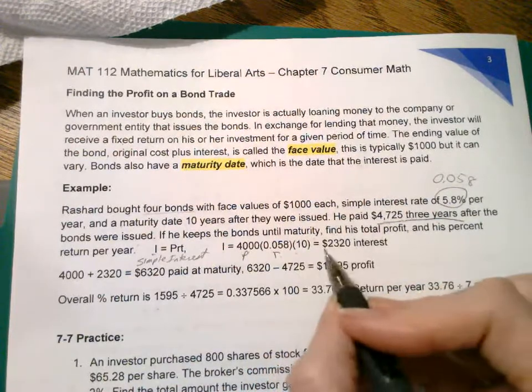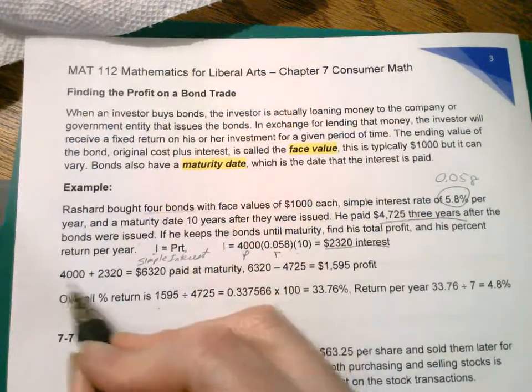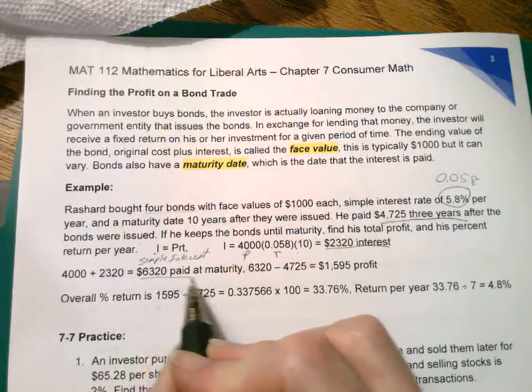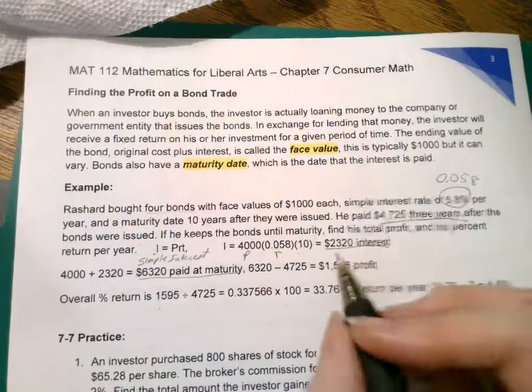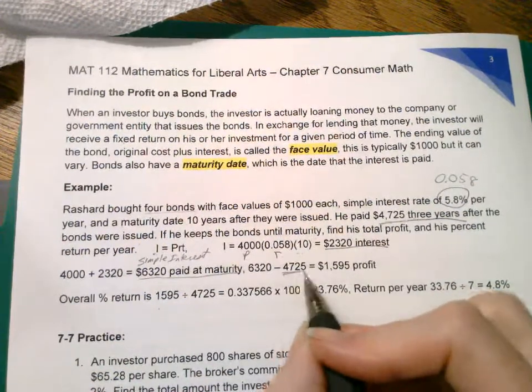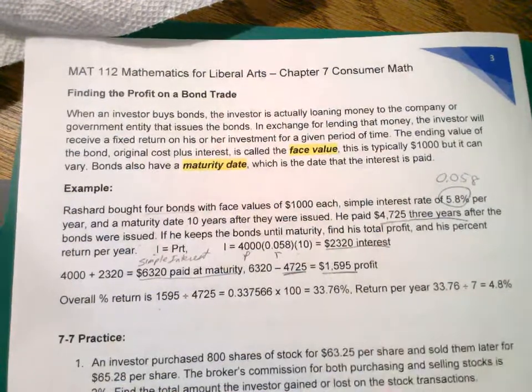So that would be the total interest for 4 bonds for 10 years. You add that together, and this is the amount paid for 4 bonds at maturity. What he paid was the 4,725. So he's expecting a profit after the 7 years of 1,595.